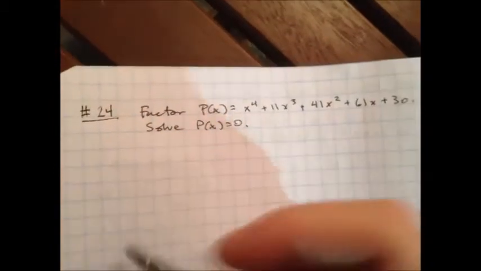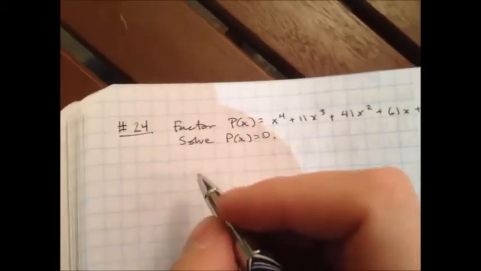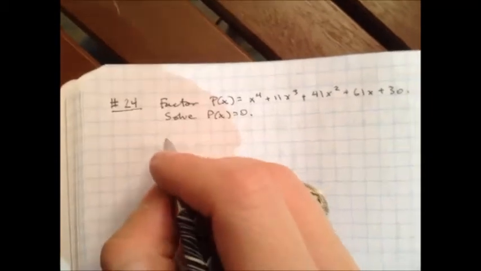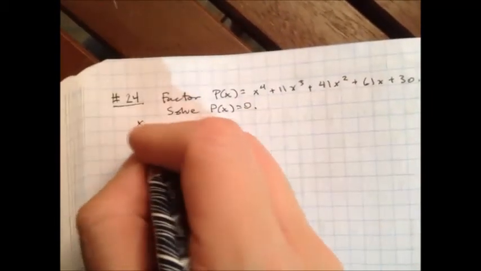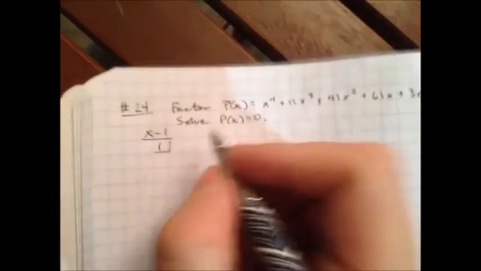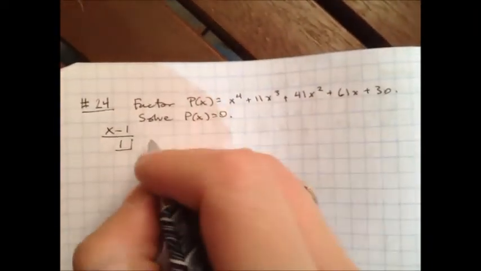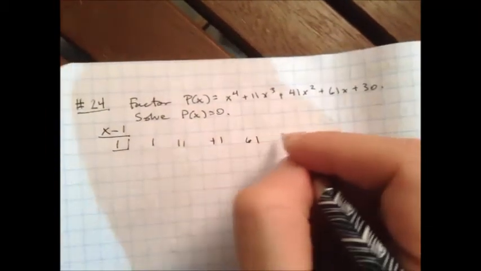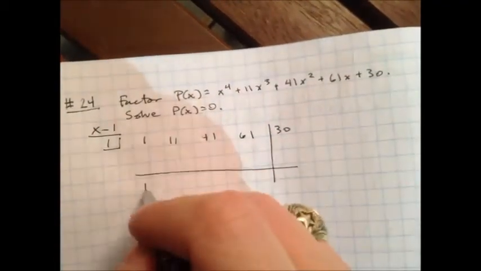Okay, this is homework help. Number 24, which is similar to number 23. And what we're trying to do here is we are trying to factor and then solve. So what I'm going to do is we're going to first test 1, which is the factor x minus 1. So I use synthetic division to do this. I'm going to do 1, 11, 41, 61, and 30. So then that's 1.